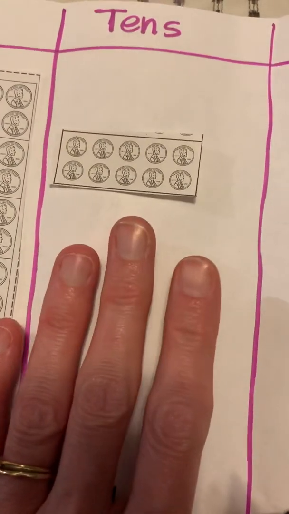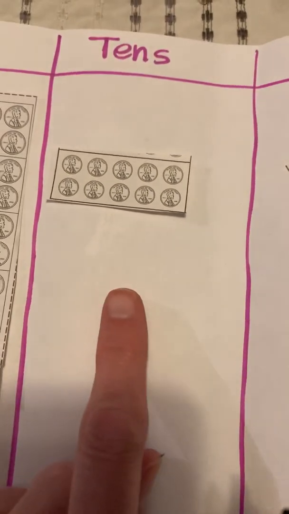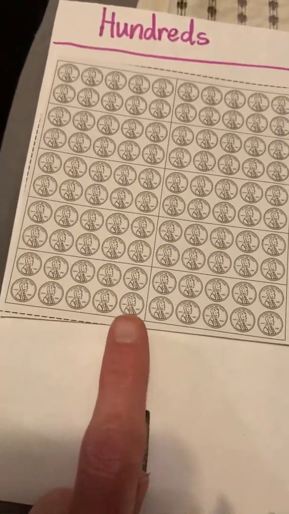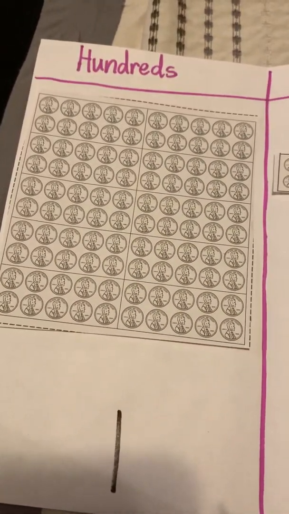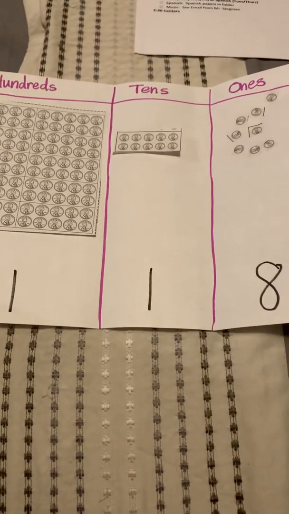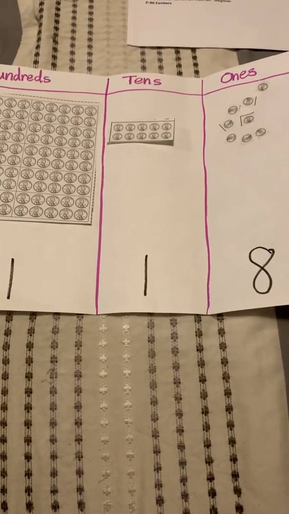All right, and then on your tens, you've got to make sure that you don't have 100 here. Because if you do, the hundreds are supposed to go over here. All right, I cannot wait to see what number you come up with today. I hope everybody gets creative.